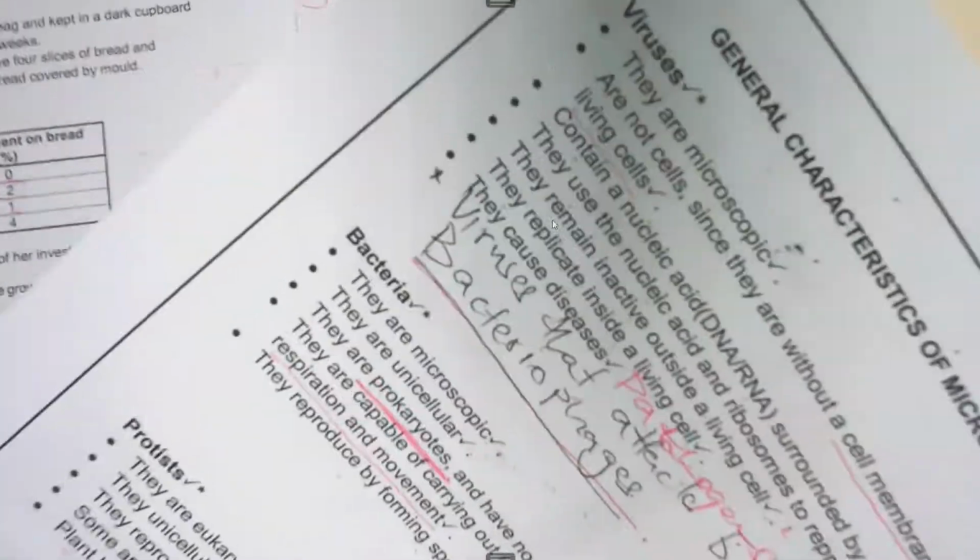All right. So that was one of our questions, which was based on one of the examples of fungi, which is bread mold.